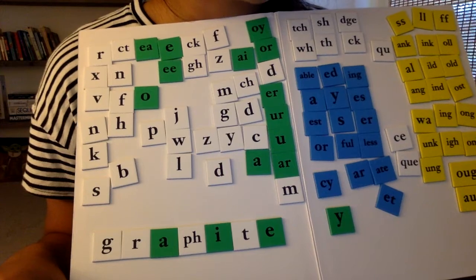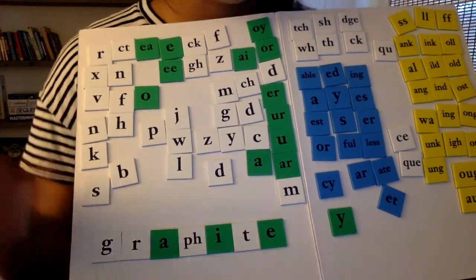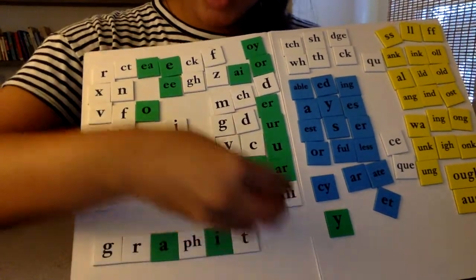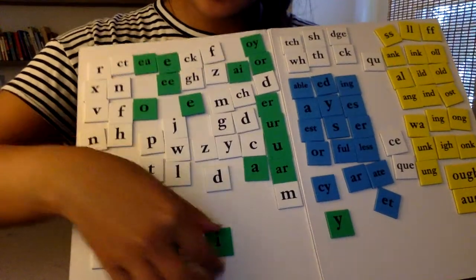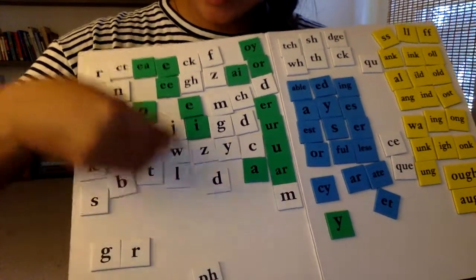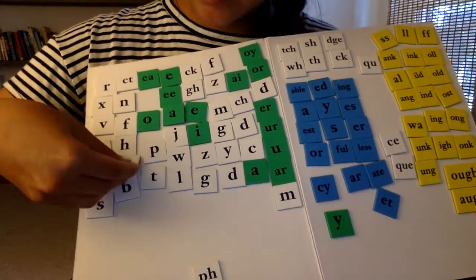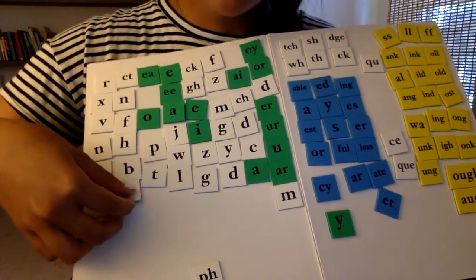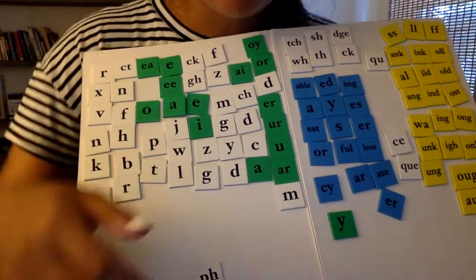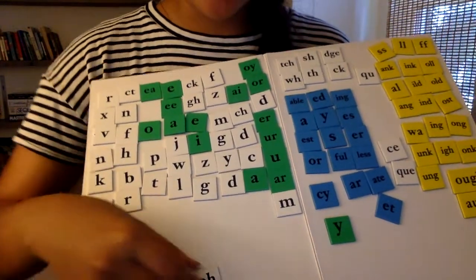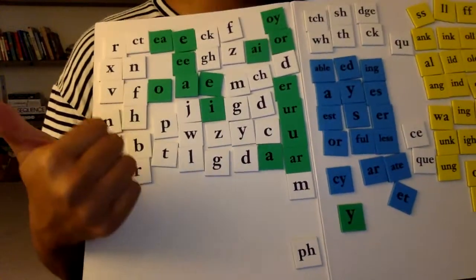Let's spell the word microphone. I'll leave the PH down here because we more often than not will use it because that's what we're focusing on today. Okay, so the word is microphone. Let's spell it out one syllable at a time.